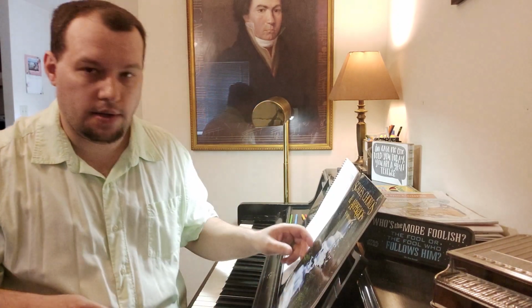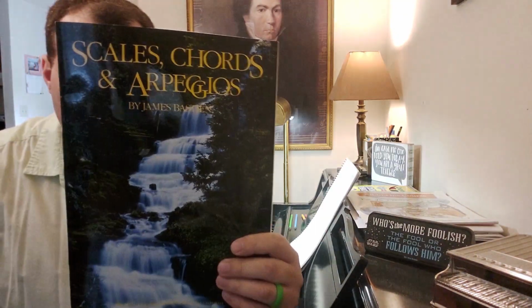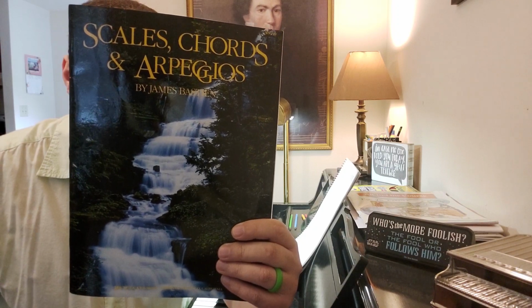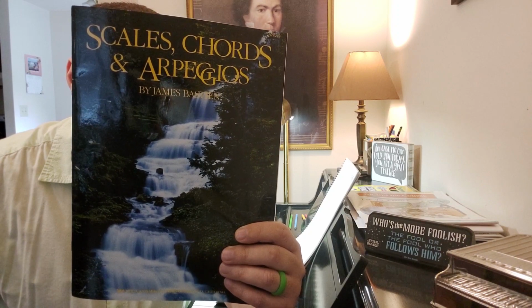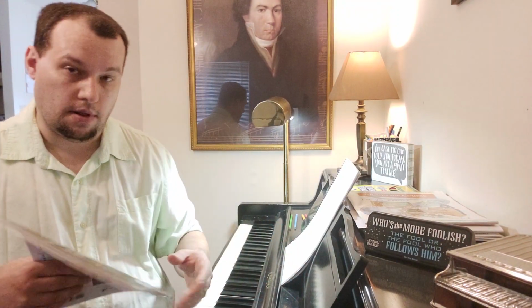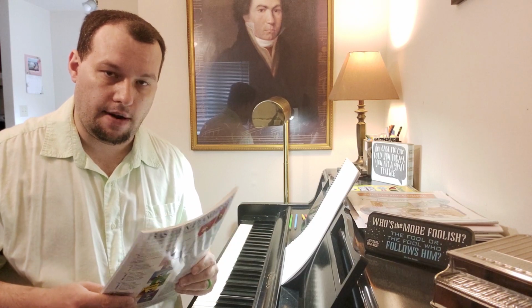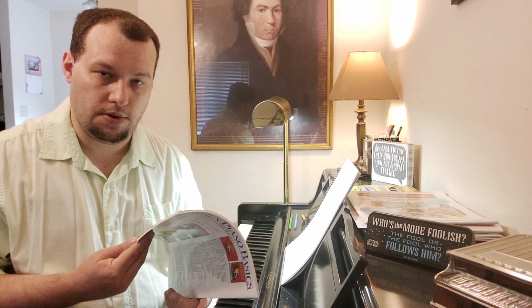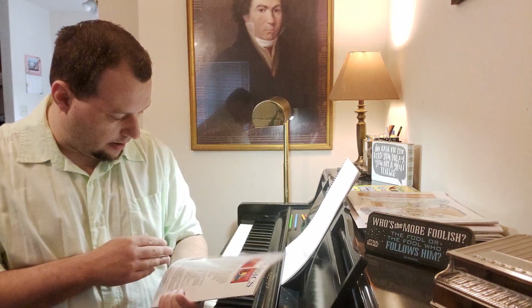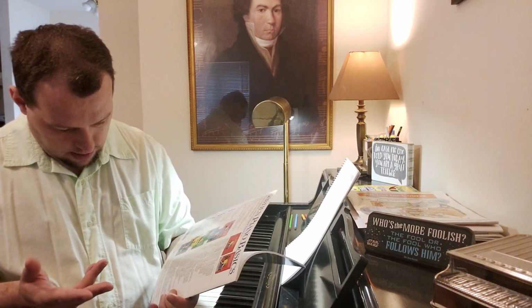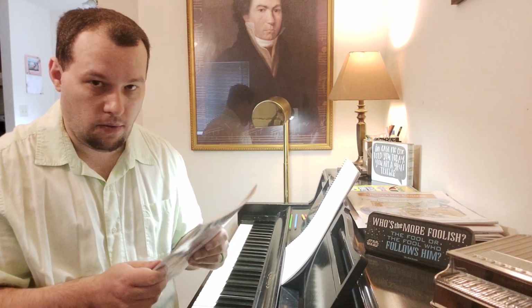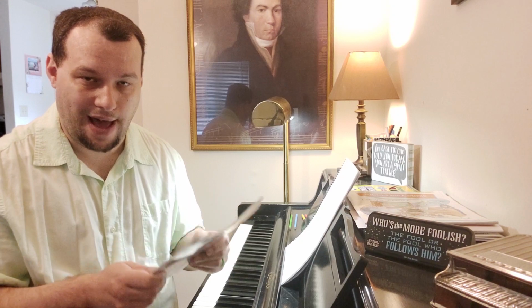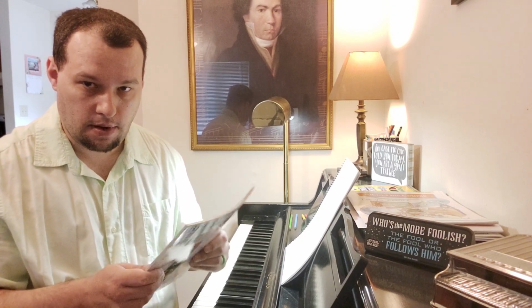We will be starting very basic, and then over the course of these tutorials, we'll gradually get more complex. First, if you don't already have one, get yourself this book, Scales, Chords, and Arpeggios by James Bastien. I have been using it for many years with many students. It's phenomenal. I'm going to figure out how to leave a link below so you can click on it and get it for yourself. It's about $6, I think. It's totally worth having, especially for this tutorial. You won't be able to really be successful at the tutorial if you don't get this book.